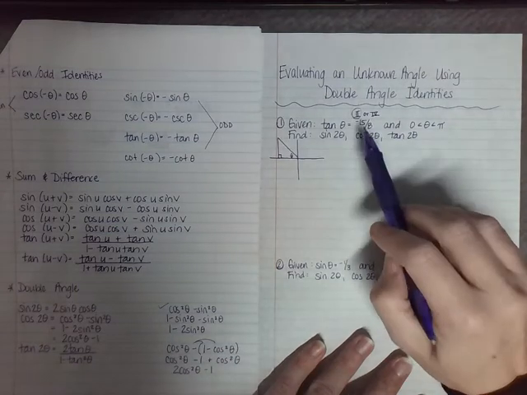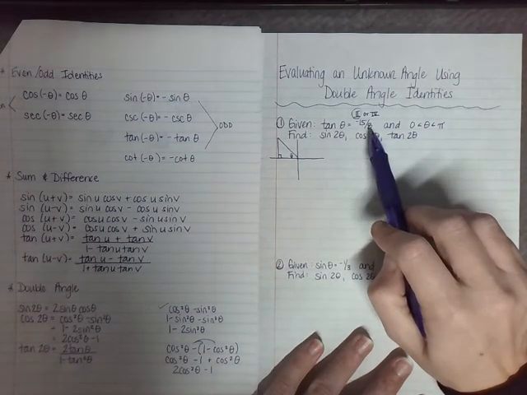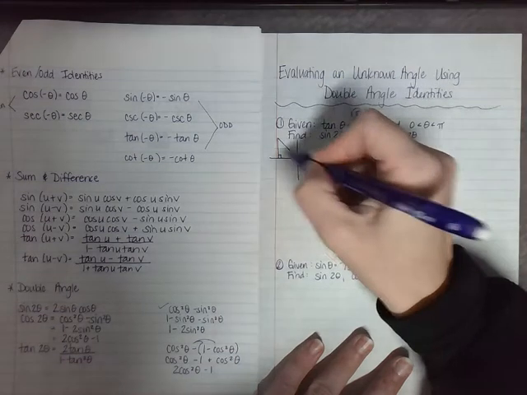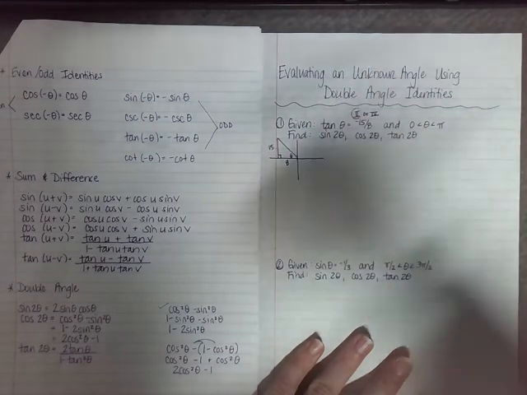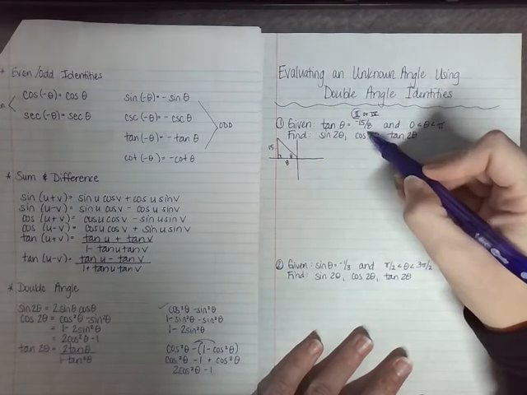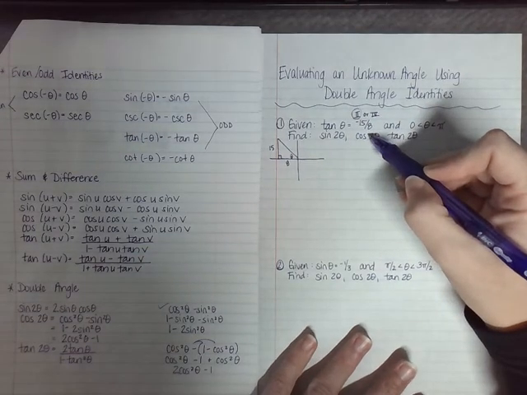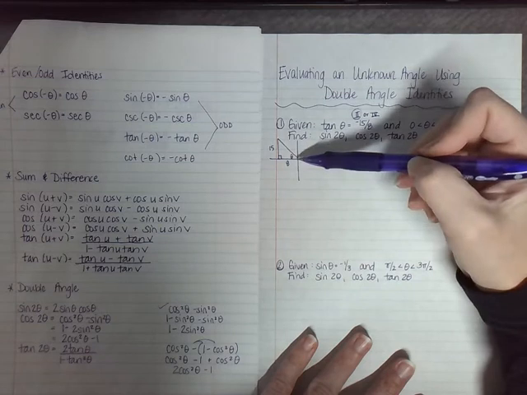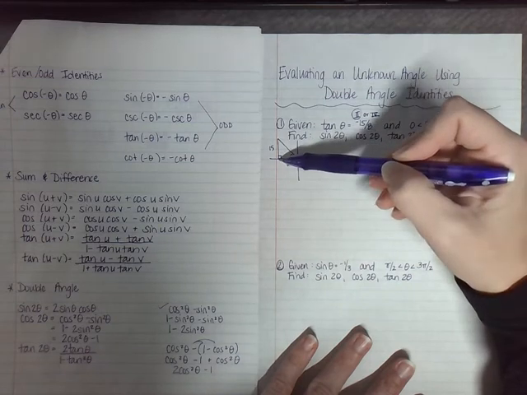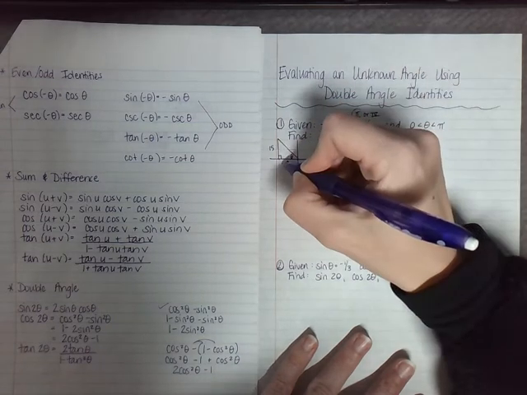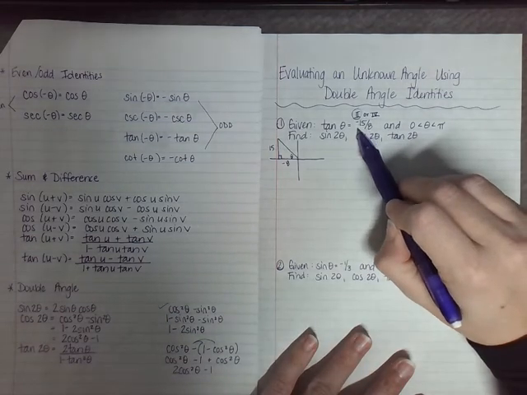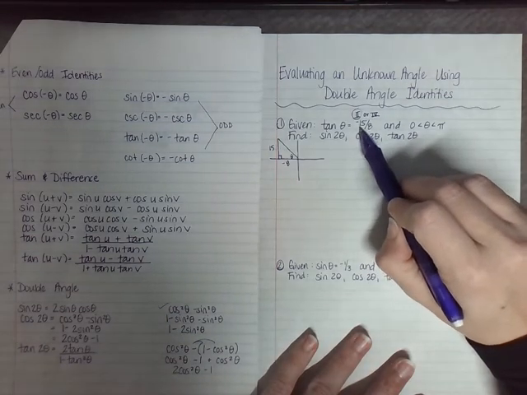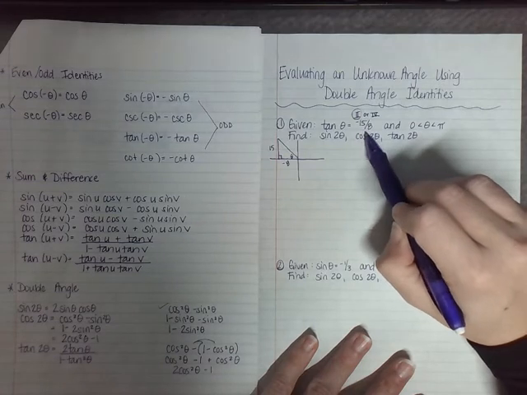Now we're given tangent. Tangent is opposite over adjacent. So we know our opposite side is 15, and our adjacent side is 8, and we know that one of those has to be negative for the tangent to be negative. If we're in quadrant 2, remember it's the x that's negative and the y that's positive. So the negative actually goes on the 8, even though in the problem it looks like it's on the 15. Okay, so when you're given a negative tangent, remember that it could be either one of those numbers based on what quadrant you're in.